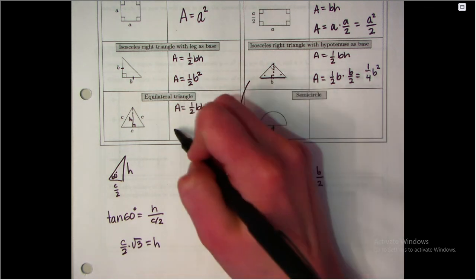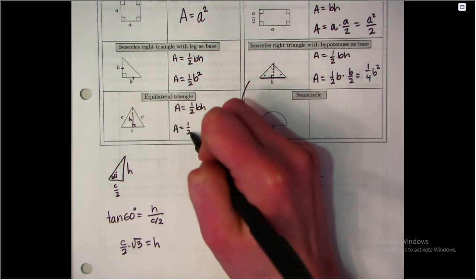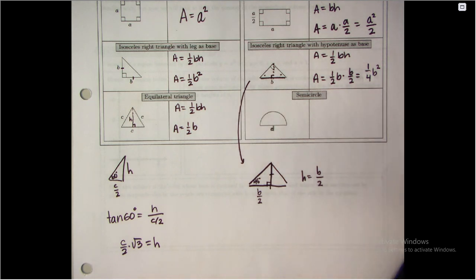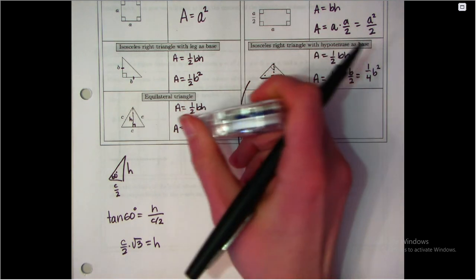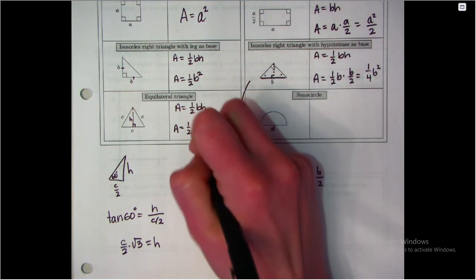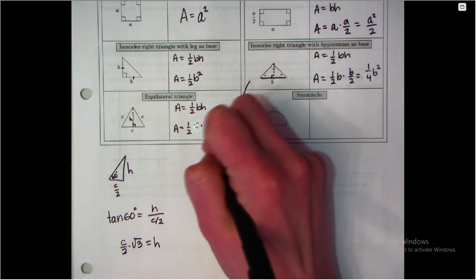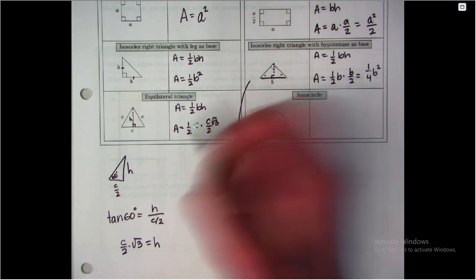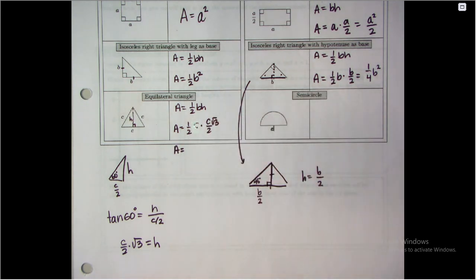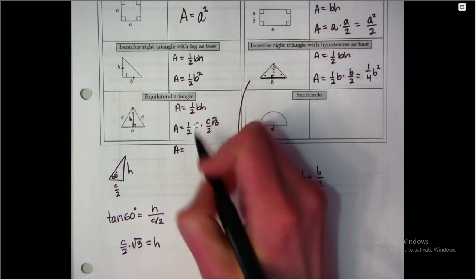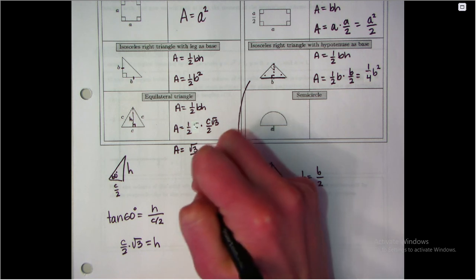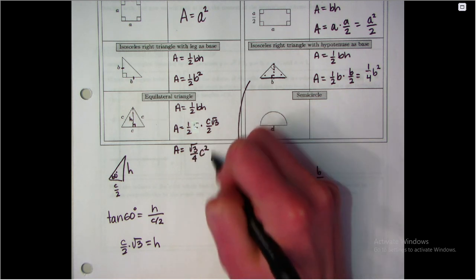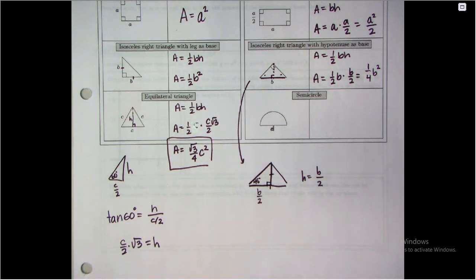That would mean that the area is 1/2 base. Well, in this case, I'm using the letter C, so let's be consistent. 1/2 times C times C over 2 roots of 3, and the area of an equilateral triangle given one of its sides would be √3 over 4 times C squared. So that would be a formula specific to equilateral triangles.